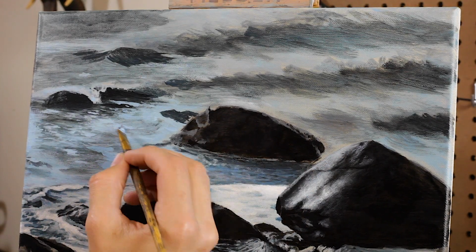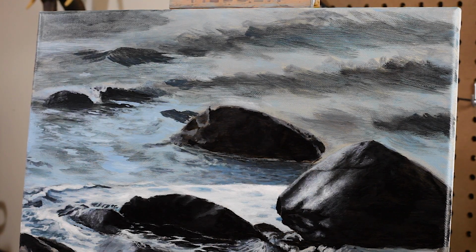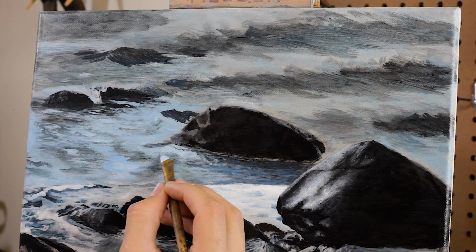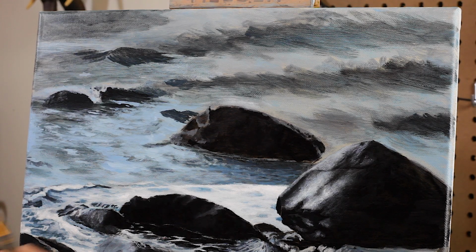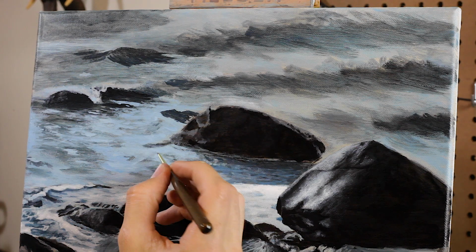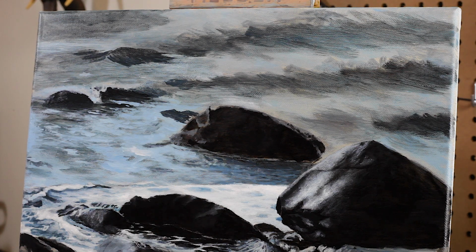It's going to be reflecting a ton of different colors and tones. And that's why it's really, really difficult. But just like anything else, water does have rules, and some of the things don't change.